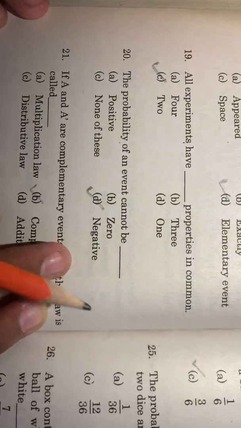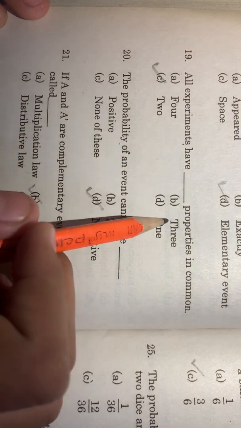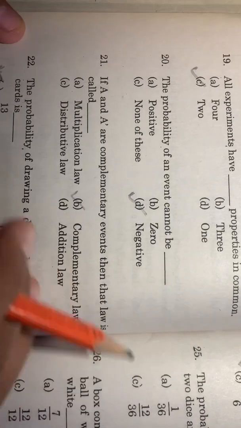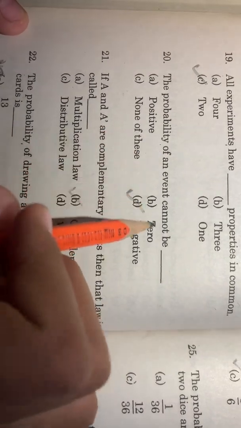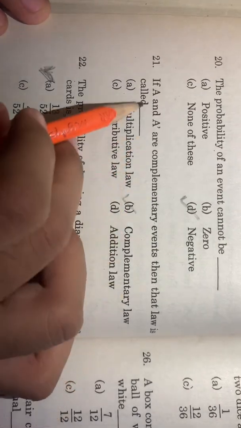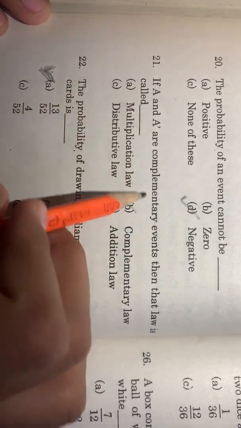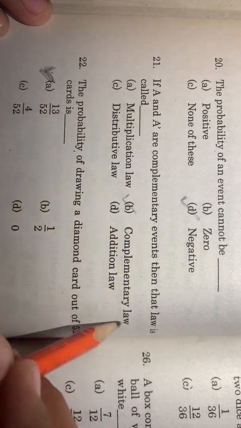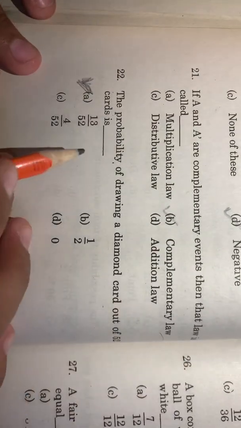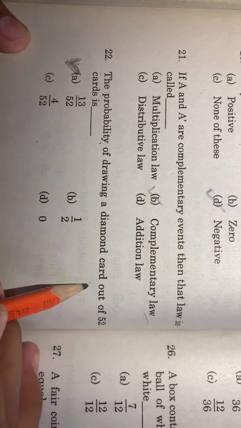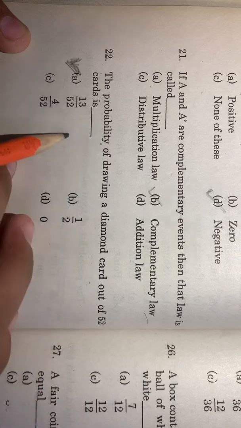Number 19th MCQ is all experiments have dash properties in common, two properties in common. Number 20th MCQ is the probability of an event cannot be dash, negative. Number 21st MCQ is if A and A complement are complementary events, then that law is called dash, complementary law. Number 22nd MCQ is the probability of drawing a diamond card out of 52 cards is 13/52.